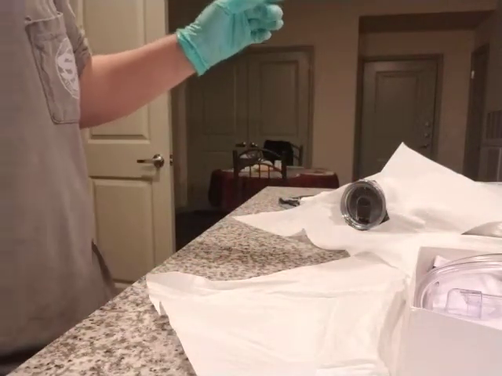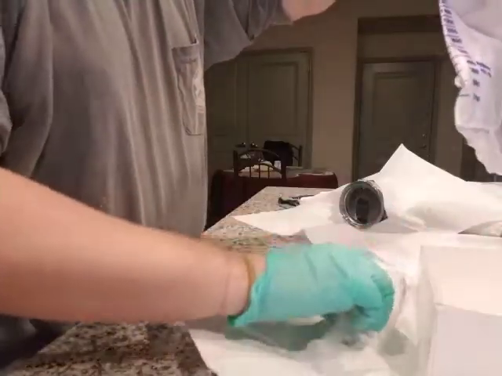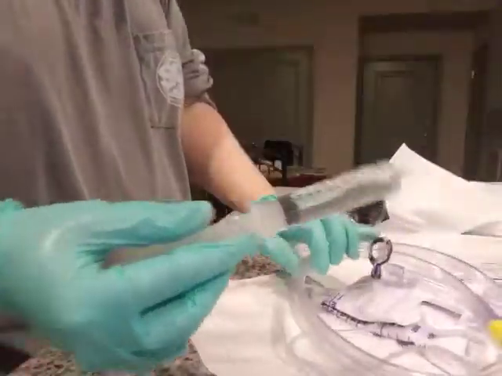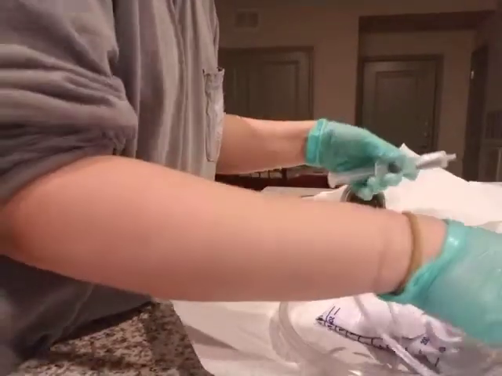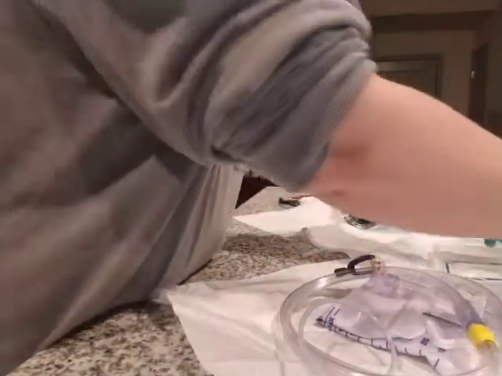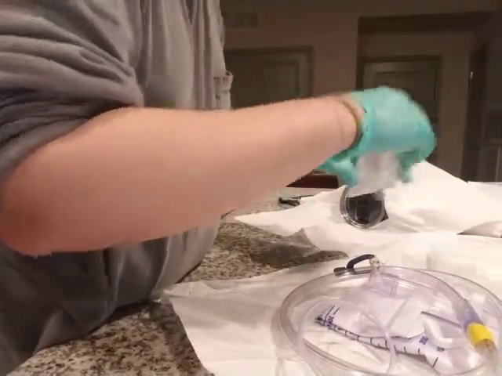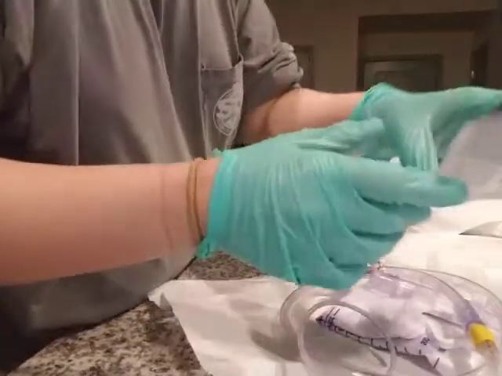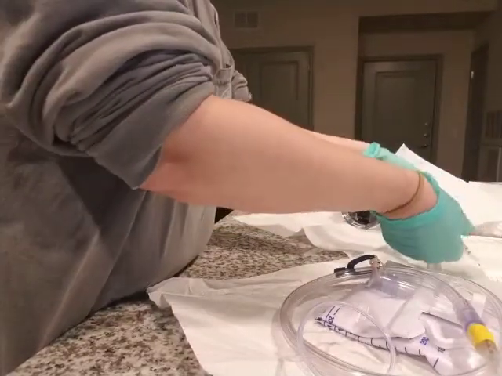Now I have my catheter. I'm going to apply this saline to the tubing, just so I have that ready. I'm going to open my alcohol swabs, and I'm going to place them all in my tray. And I'm going to open up my lubricating jelly and put that in the tray as well.